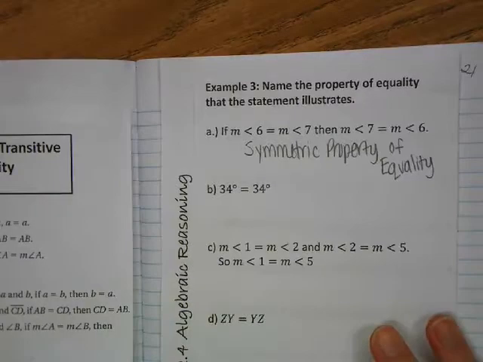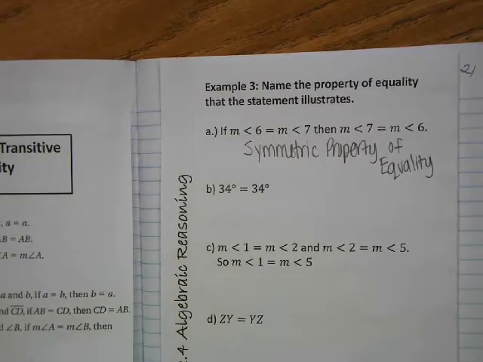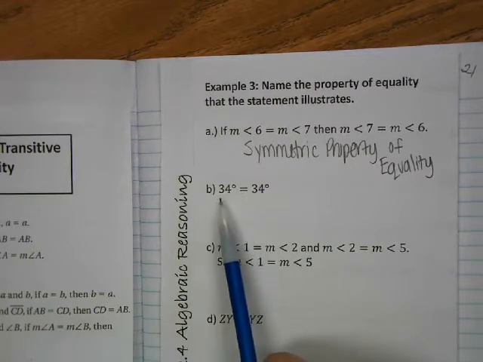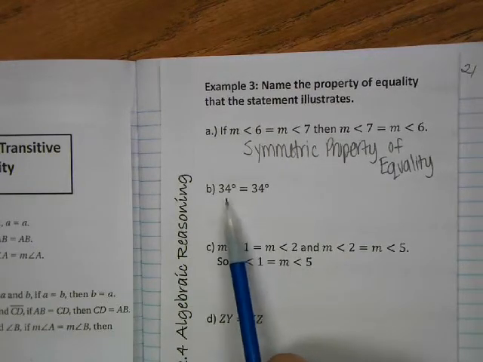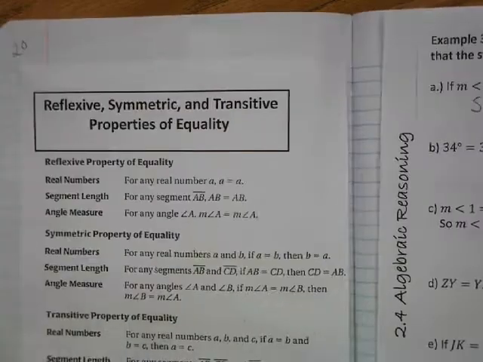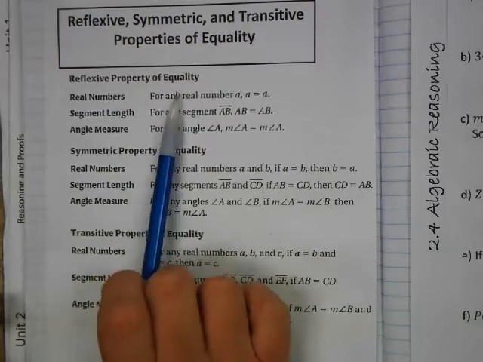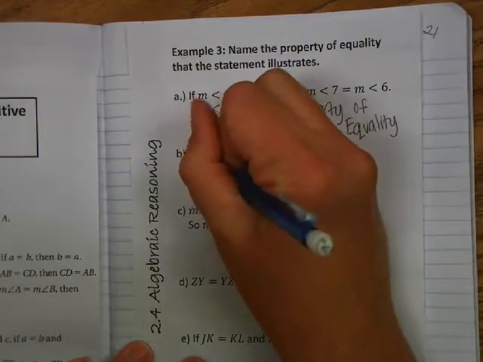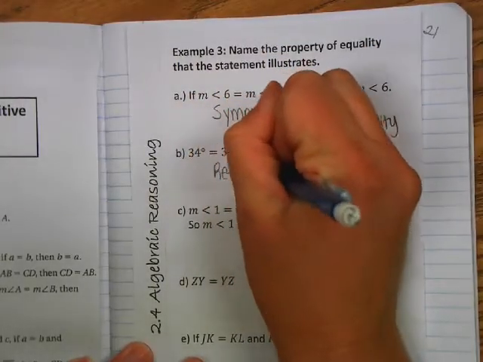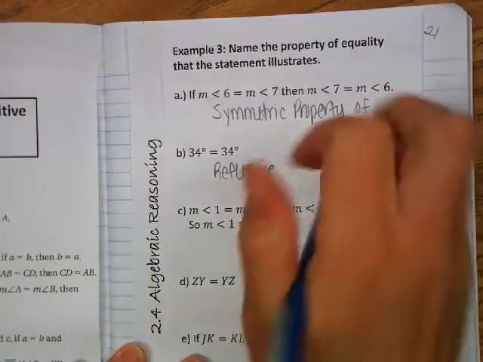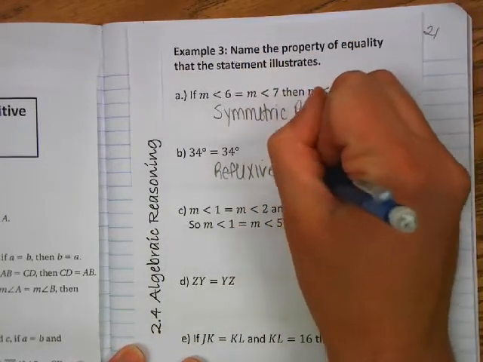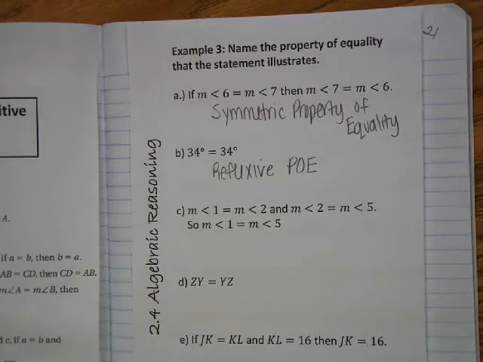Go. Part B says 34 degrees equals 34 degrees. So which property states that you can flip around an equal sign? You could say A equals A. You could say 5 equals 5. Looking back on page 20, that matches up with this reflexive property. So for B, you want to put reflexive. And if you don't want to write out property of equality, remember you don't have to. You can just write POE for property of equality.